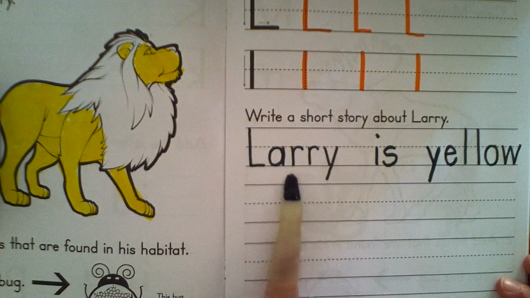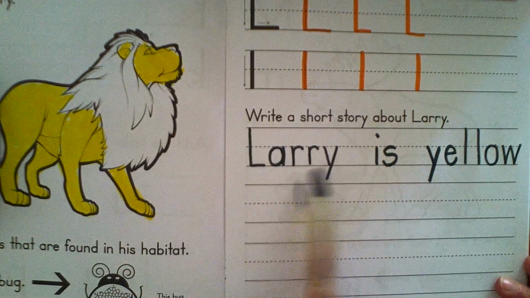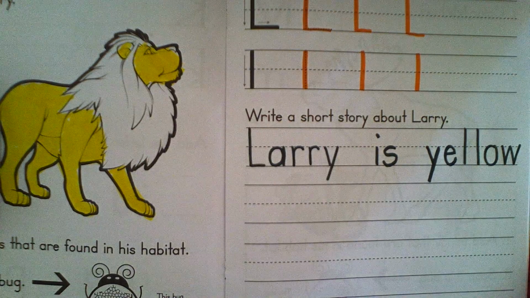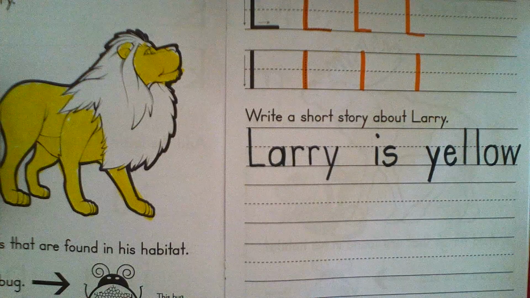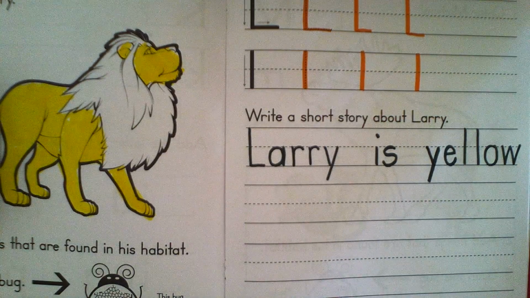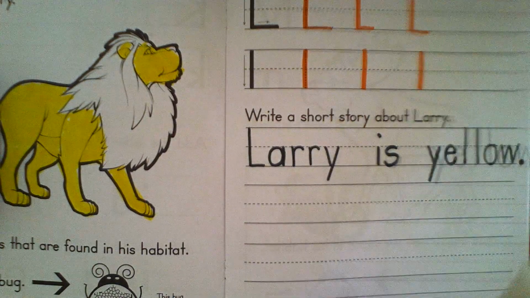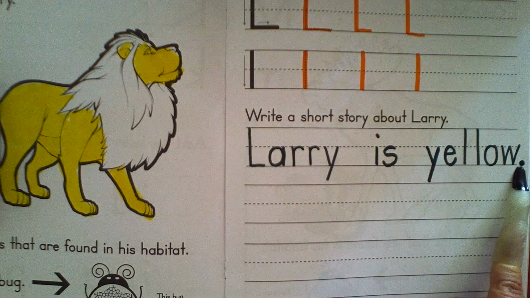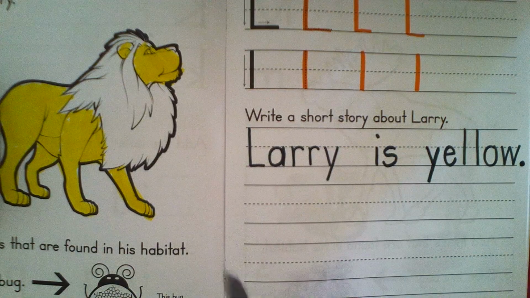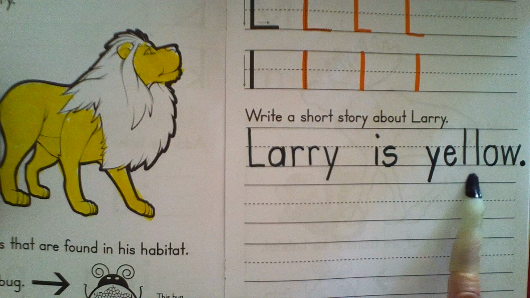And boys and girls, now I can put my little witchy finger under the word and read. Larry is yellow. Oh, boys and girls, I'm missing something. Well, we have to punch out a period. We didn't learn this quite yet, but we're going to learn it very, very soon. We put a little dot at the end of our sentence, and that's our stop sign. That tells us to stop. We are done with our sentence. Now we can read it, and it says, Larry is yellow.